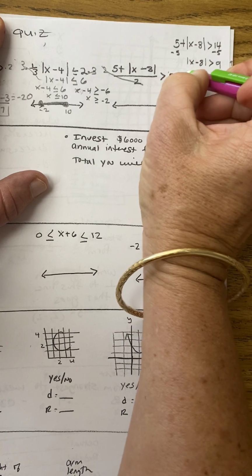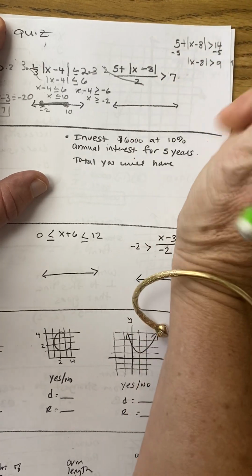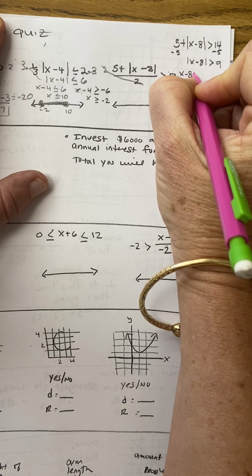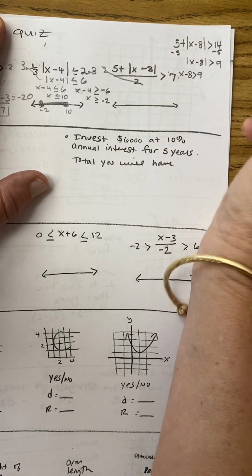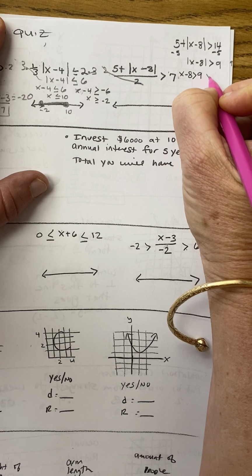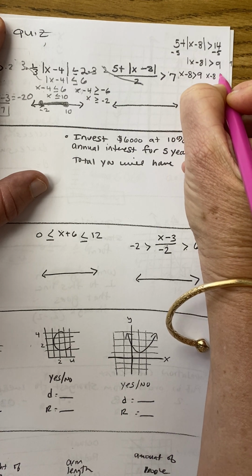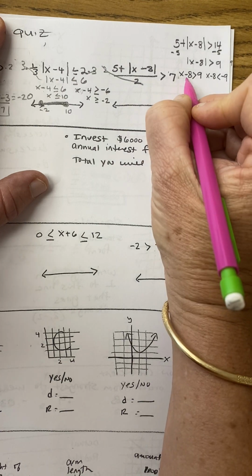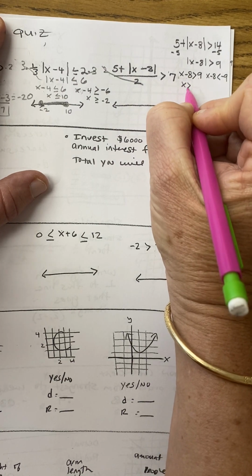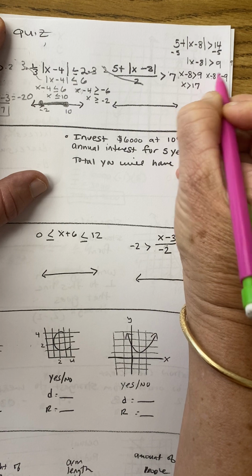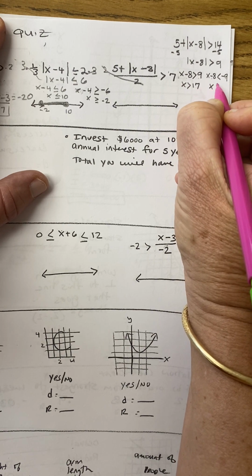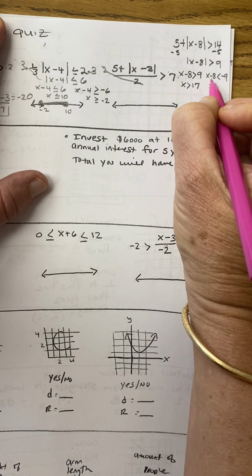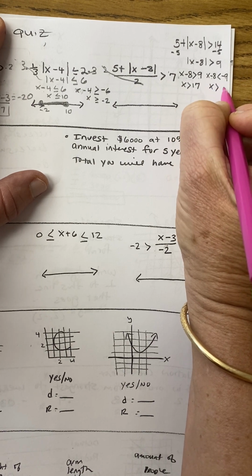I'm just going to erase this to make a little room. My first problem is exactly the same. x minus 8 is greater than 9. And then here, x minus 8 is less than negative 9. Okay? Add 8 to both sides, x is greater than 17. Add 8 to both sides, x is greater, did I do that right? x is greater than -1.